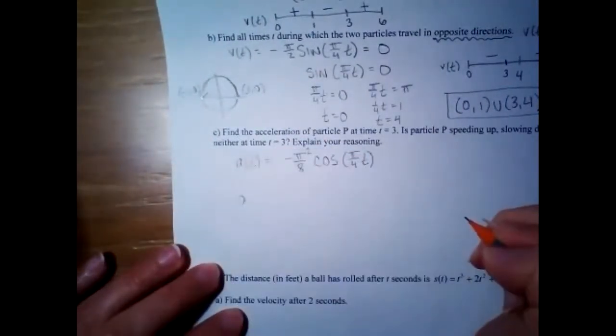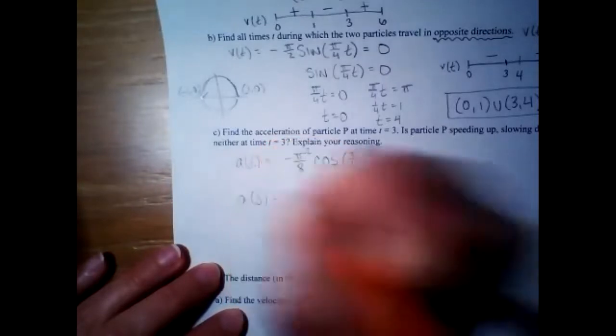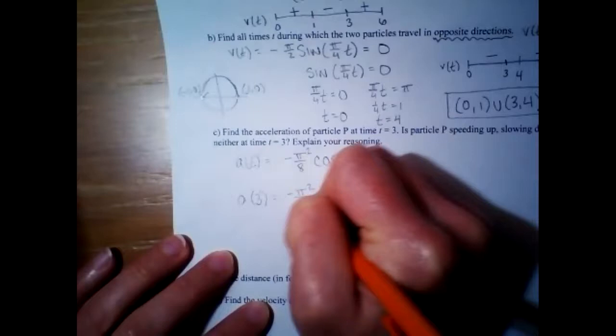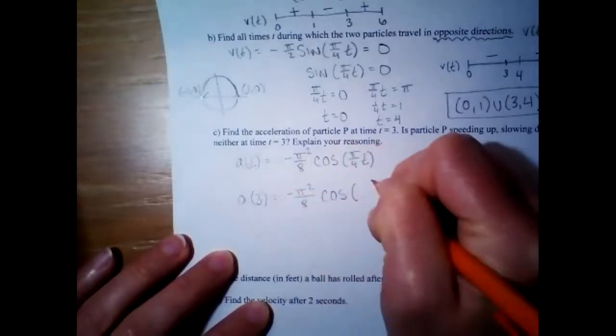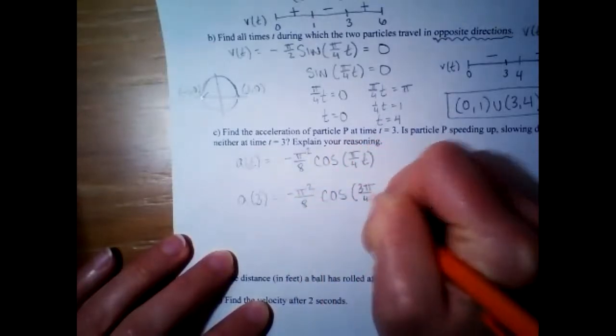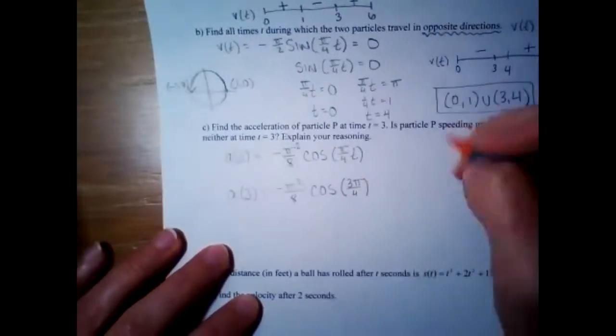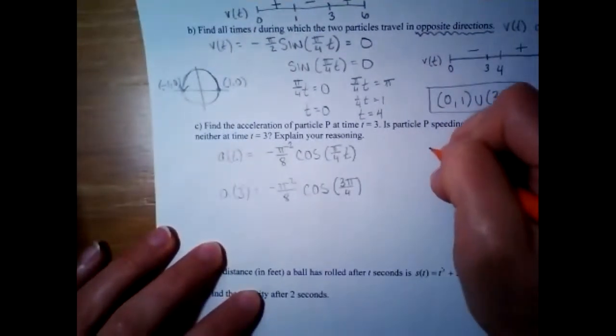All right, and they wanted us to find the acceleration at time 3. So if we plug in 3, here, I'll write this whole thing out here. It's going to be cosine of 3 pi over 4, if I put in 3 for time. And then we're going to have to evaluate 3 pi over 4.